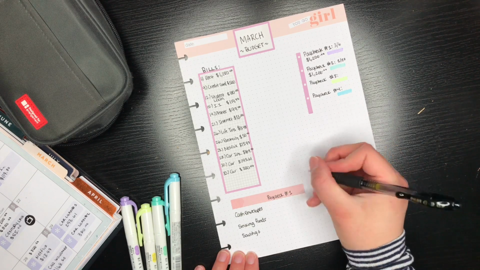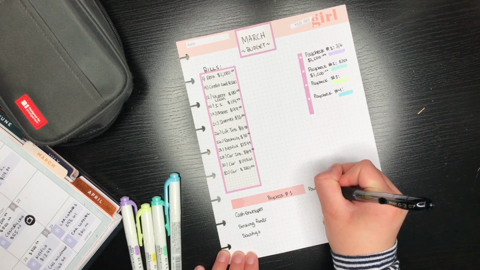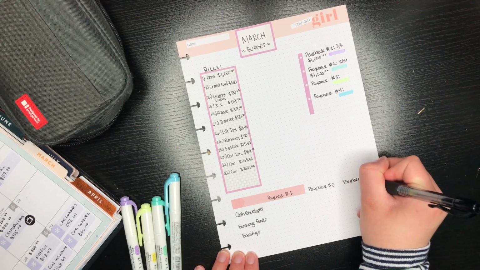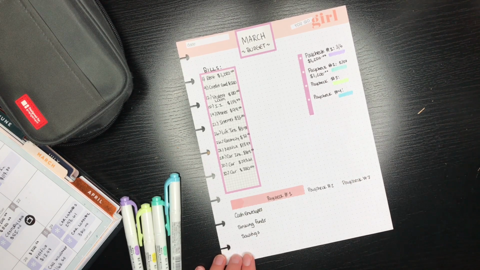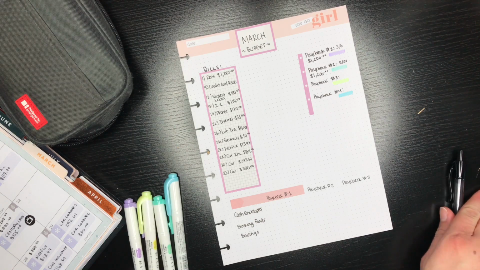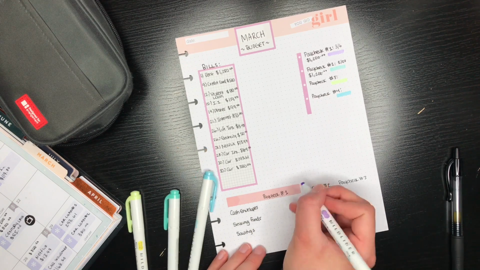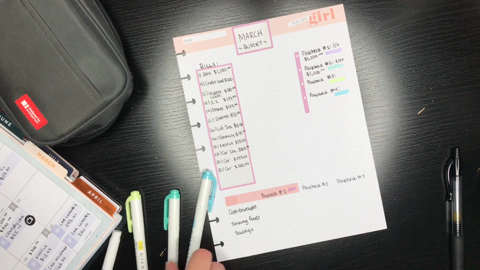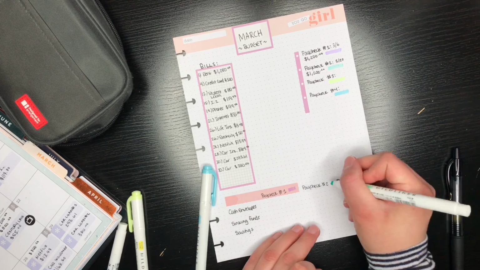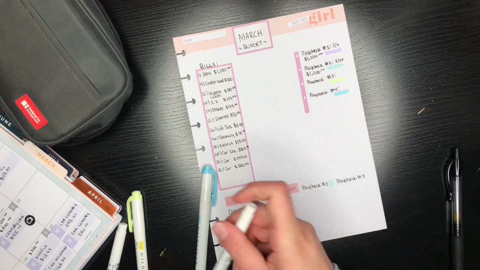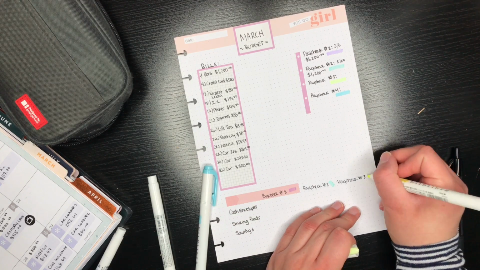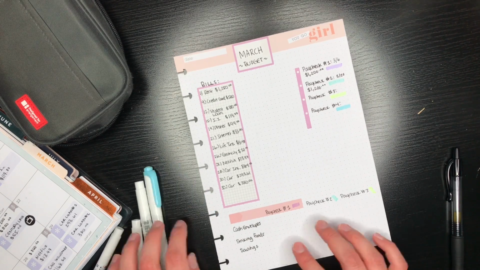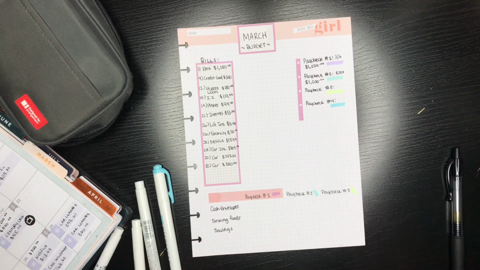I probably should have taken this sticker out of here. So paycheck number 1, paycheck number 2, paycheck number 3. The way that you can also do it is you can go ahead and say, okay, well, paycheck number 1 is this really pretty purple color. So this is how you can also highlight everything. Paycheck number 2 is that color. And then paycheck number 3 will be this color. So then you're also labeling your variable expenses down here.